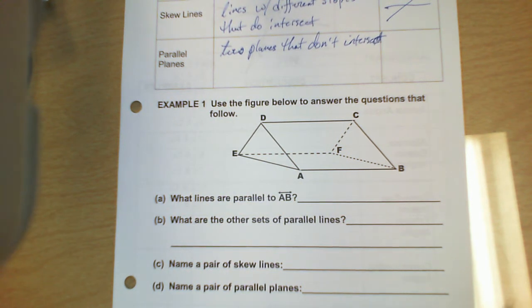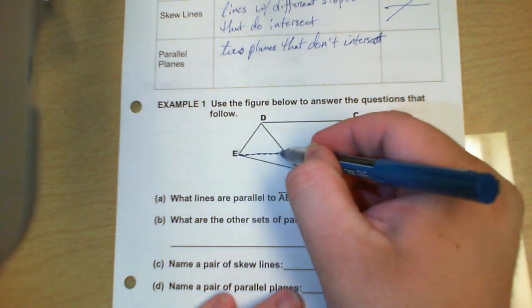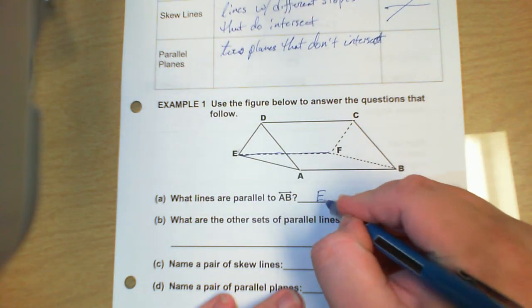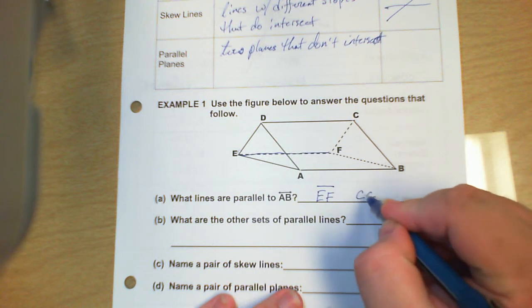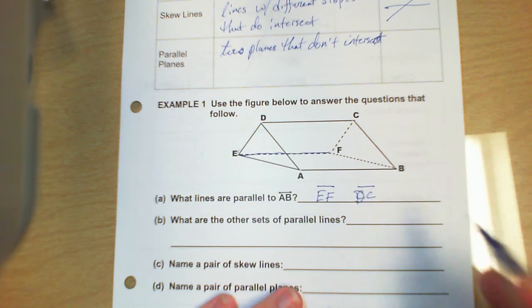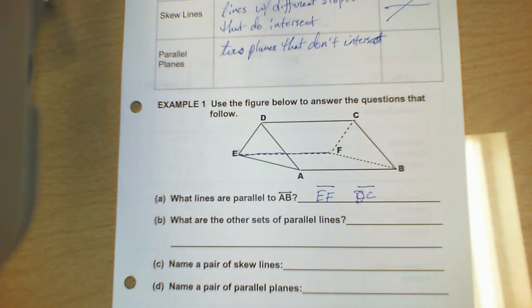EF and DC. So E to F, this line in here, so E, F, and DC. Okay, and that makes perfect sense. Why? Because they're not going to cross. I could take this thing forever and forever, and they're never going to cross paths. Okay? Give me some example of some other parallel lines.